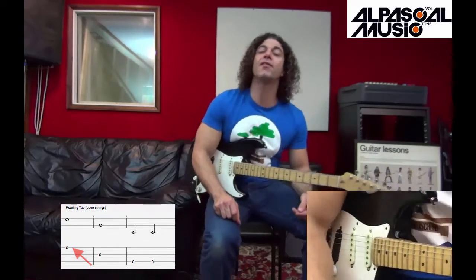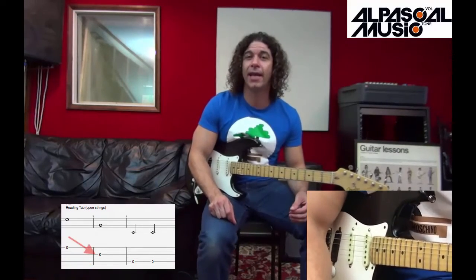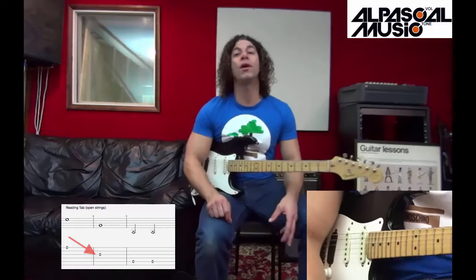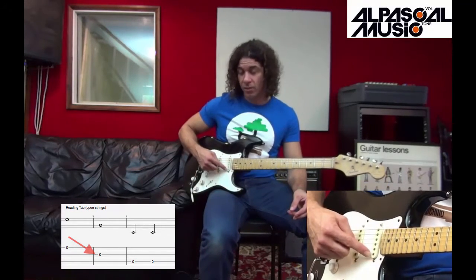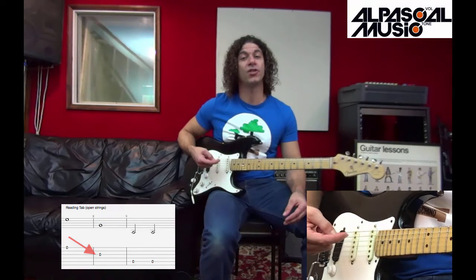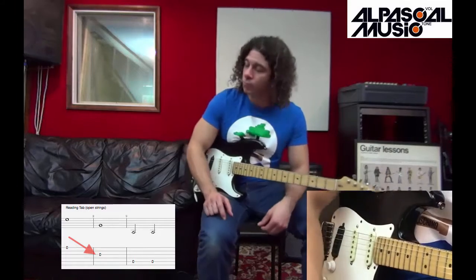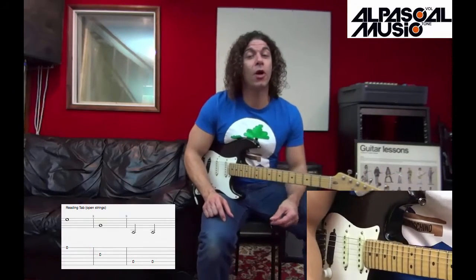The second note is another 0, but this time I've written it on a different line. It's the 3rd line. Okay, counting from the top, 1, 2, 3rd one down. Okay, so that is 3rd one from this, 1, 2, 3, this string. And you play that 1, 2.